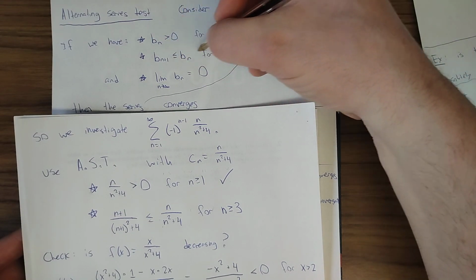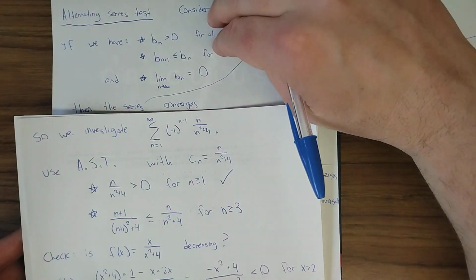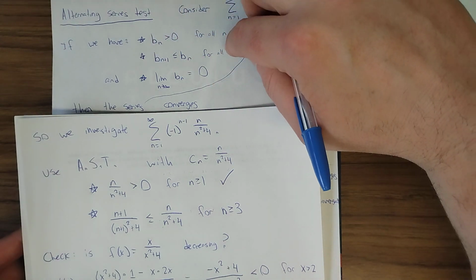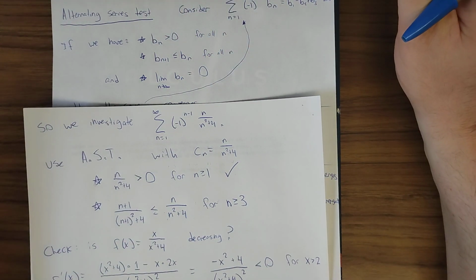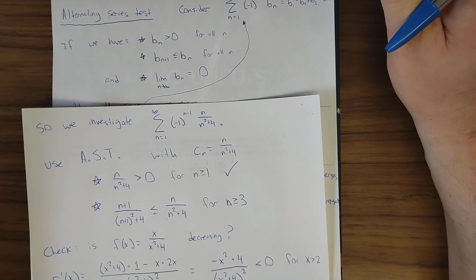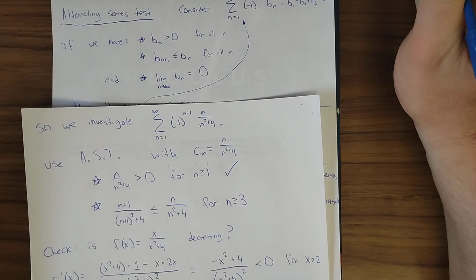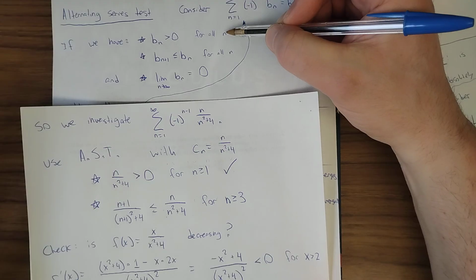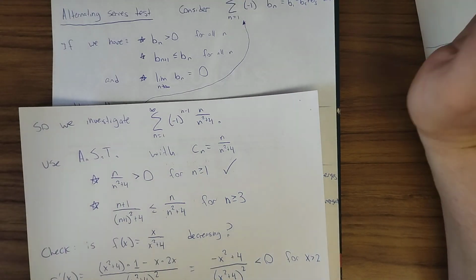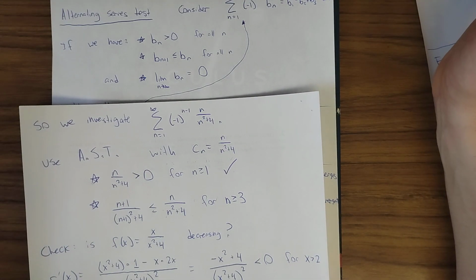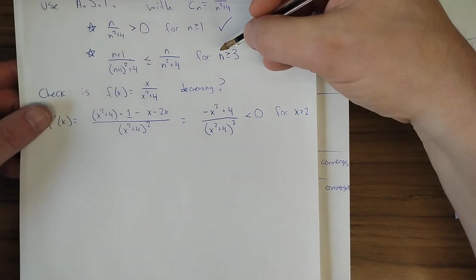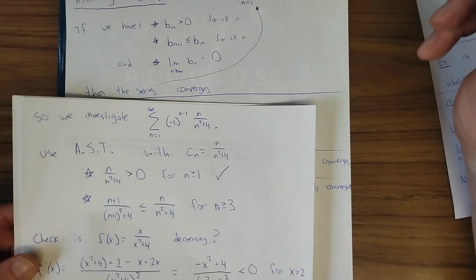As long as these first 2 things are true for all n large enough, it doesn't really need to be true for all n. If it's true for all n that's at least 10 or at least 100 or even at least 1,000,000, or in our case at least 3, that is good enough.